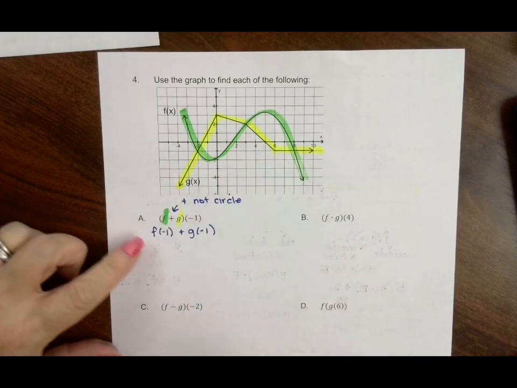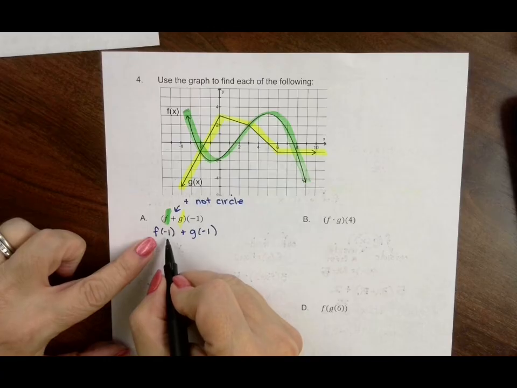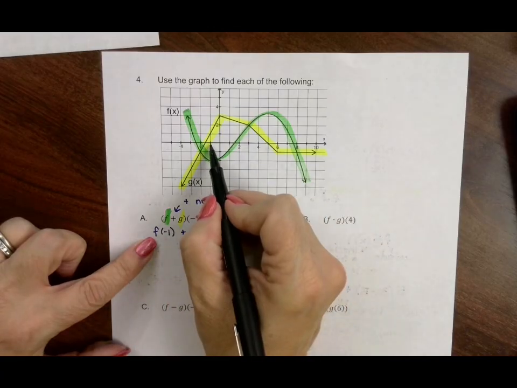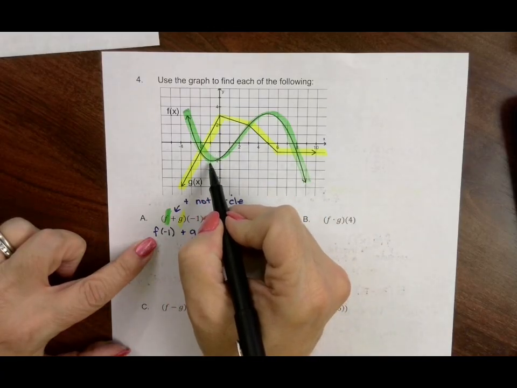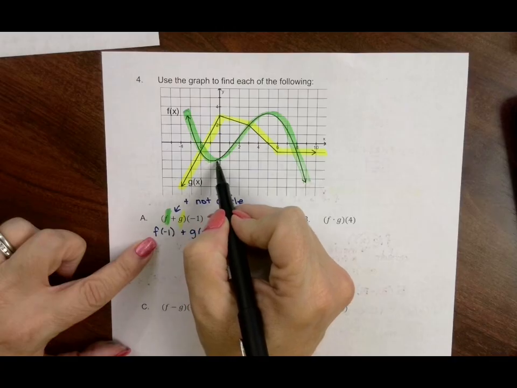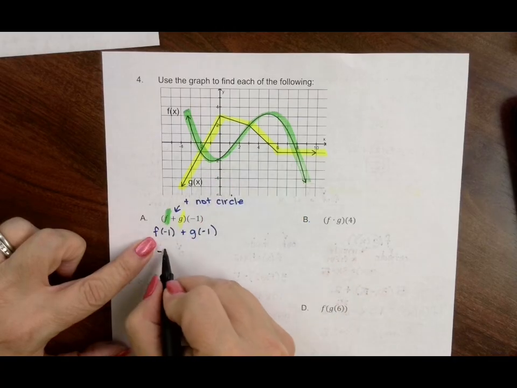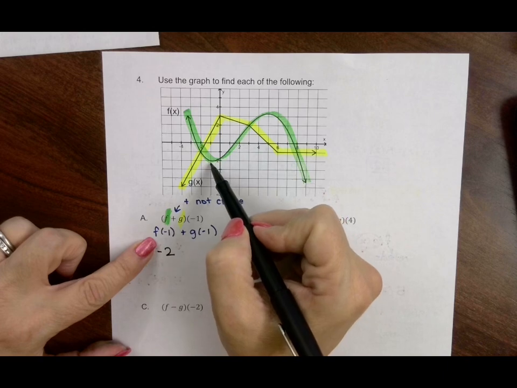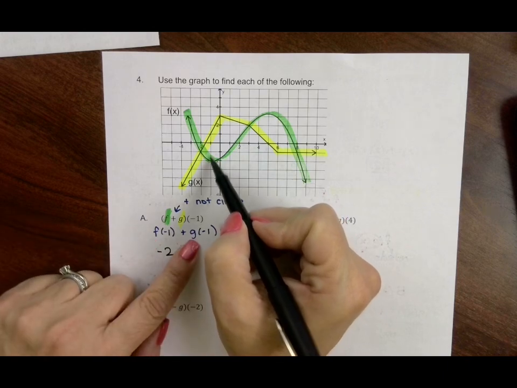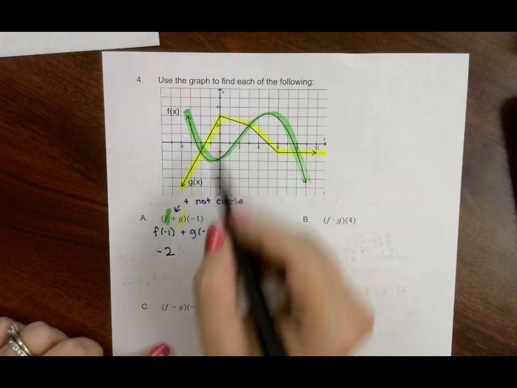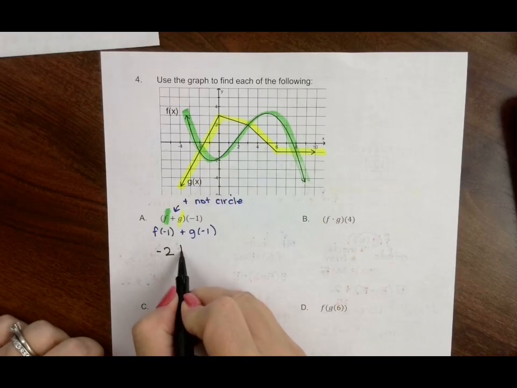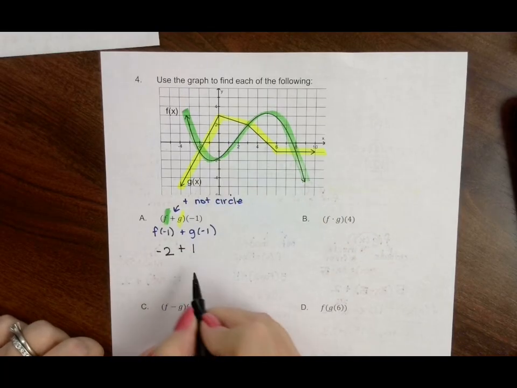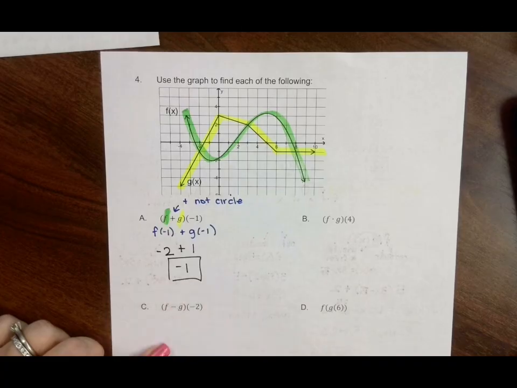So if I look up here and I want to know f of negative 1, I'm going to go to negative 1 and I'm going to go to the green graph. And I see that that value, the y value, is negative 2. Now I'm going to go to negative 1 on my yellow graph, which is my g graph, and I get this value here of 1. So negative 2 plus this value is 1. So the whole thing equals negative 1.